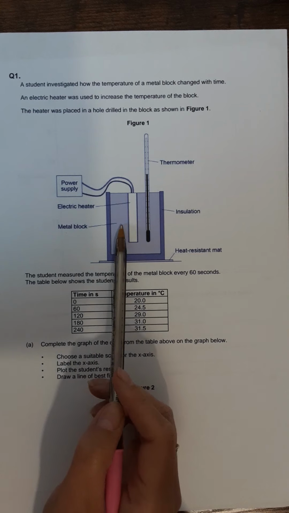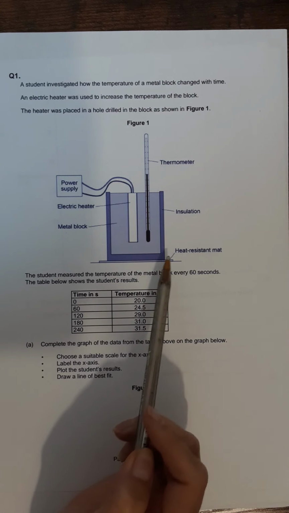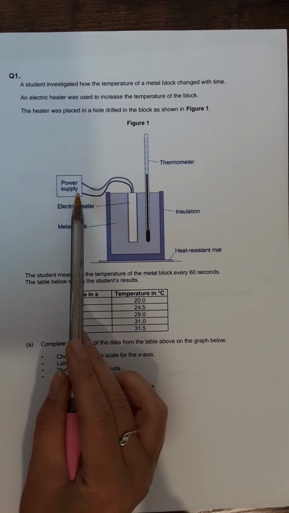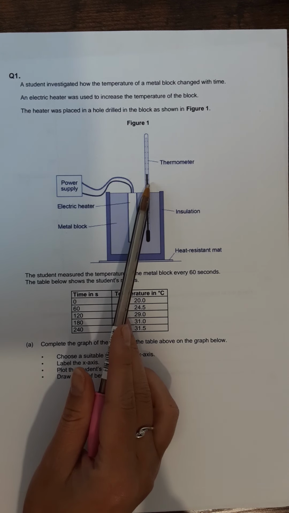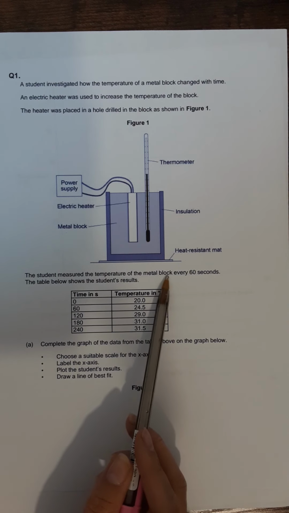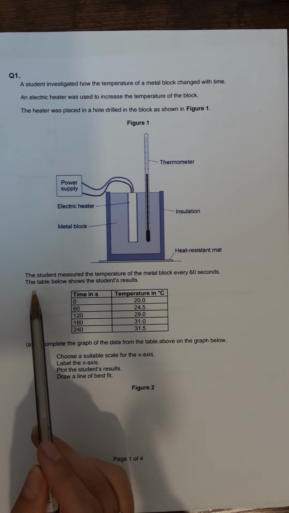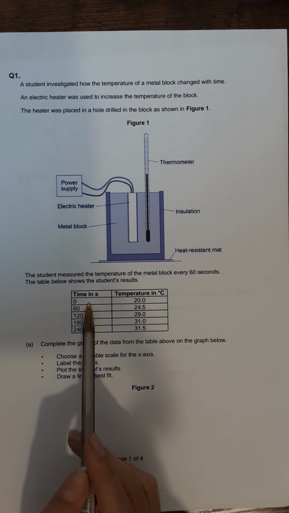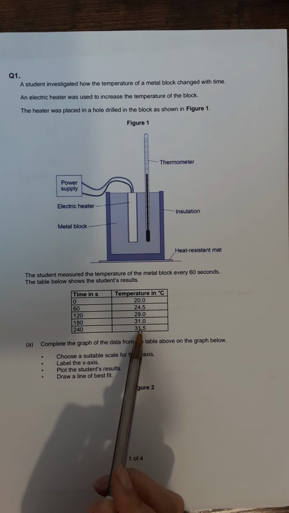You've got your metal block, you've got some insulation around it, you've got a heat resistant mat, you've got an electric heater connected to the power supply, and then you've got a thermometer to record temperature. The student measured the temperature of the metal block every 60 seconds. The table below shows the student's results. So you've got your time and your temperature.